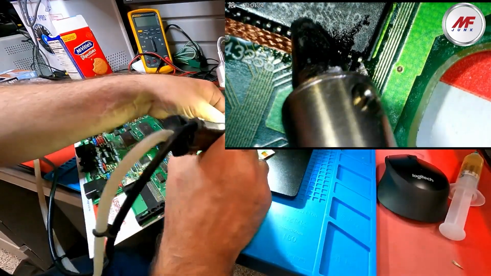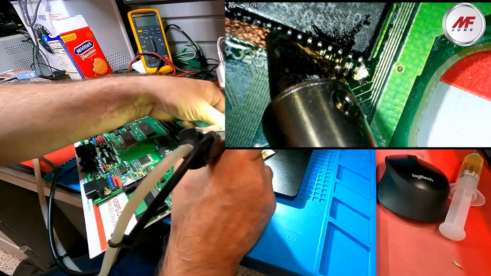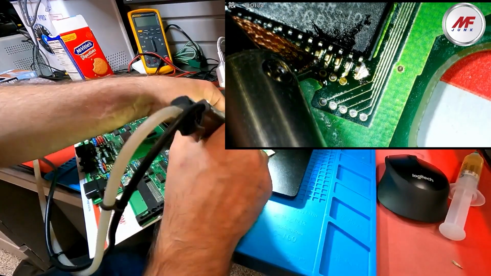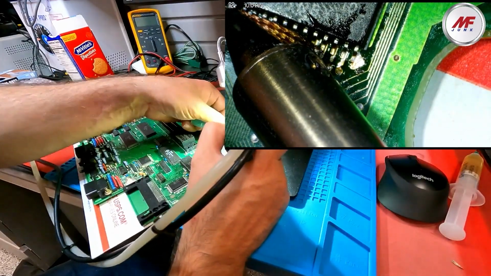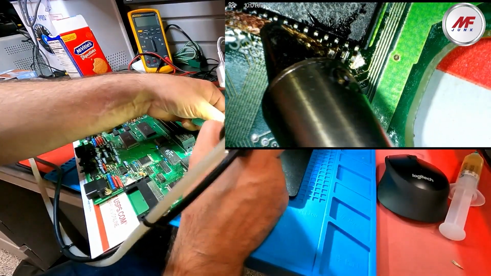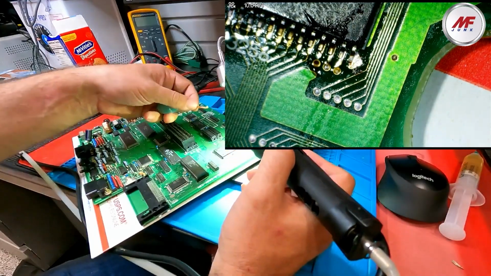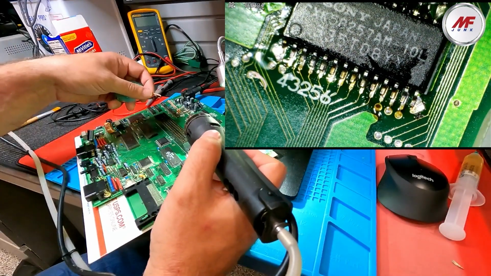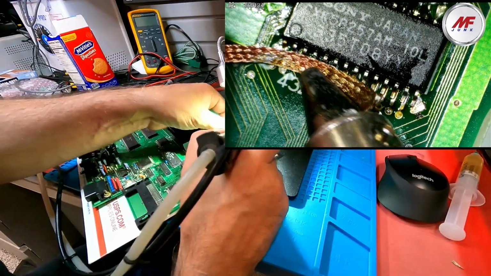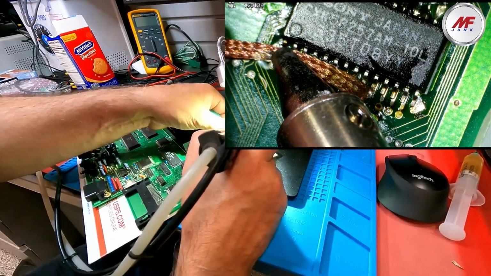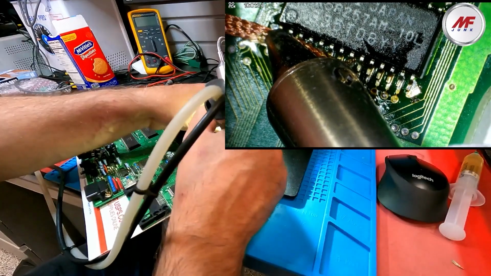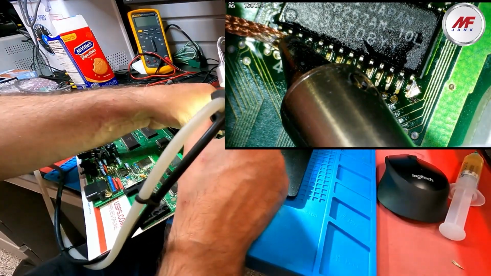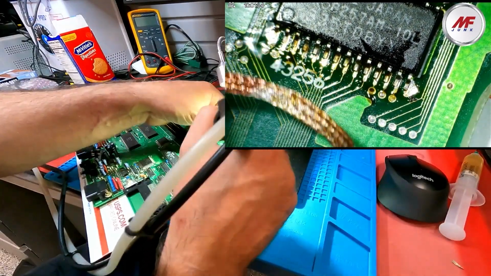Okay. So, good chunk of it there. Yeah, I'm getting a lot of it. It'd be better if I had my little hoof iron.